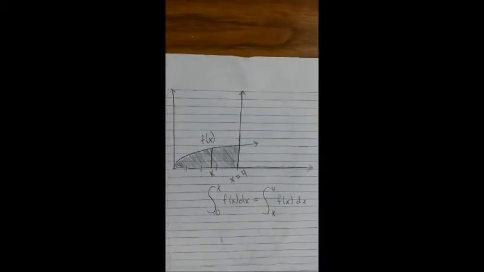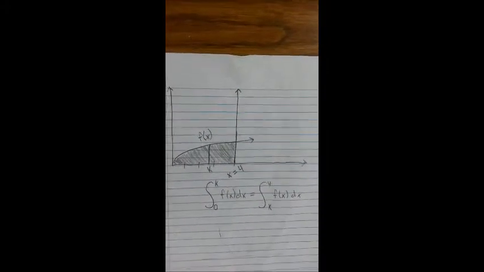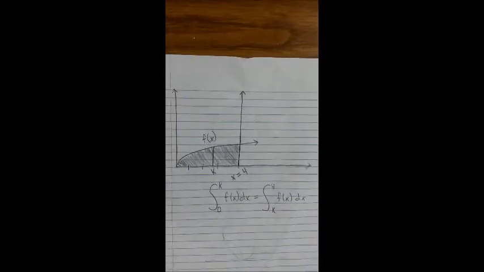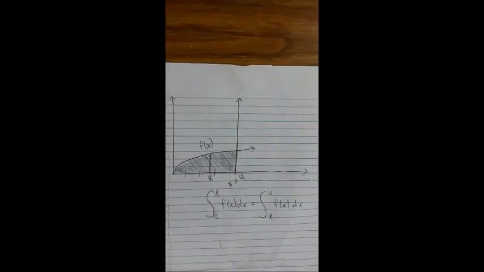A variation on the area problem is when a problem asks you to find the value of a line that passes through the shaded region that would create two equal areas. You could do this with both types of area problems, and to do this you would set the integral equal to itself but adjust the bounds to fit the problem.